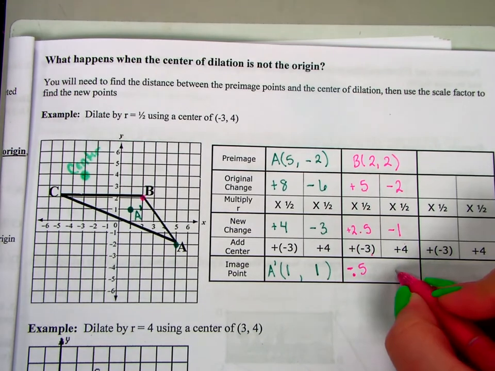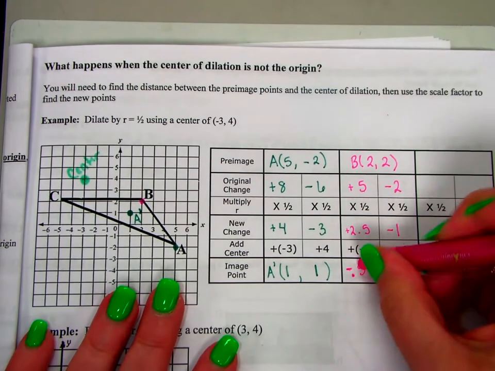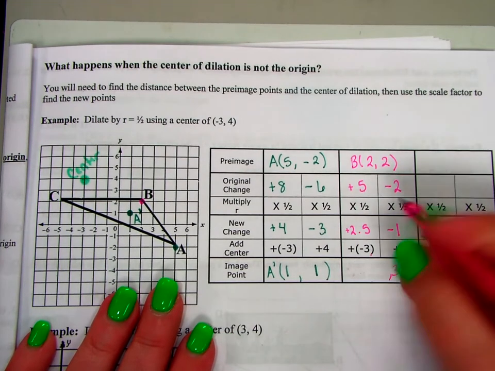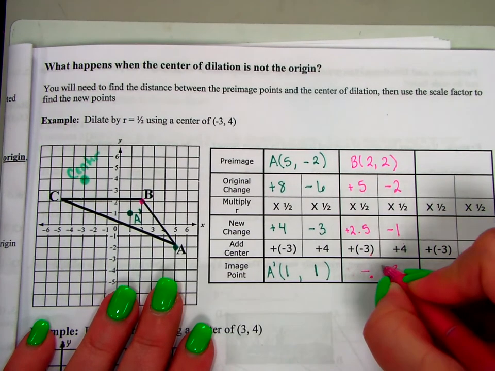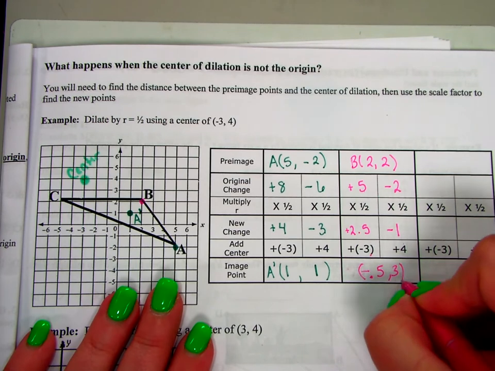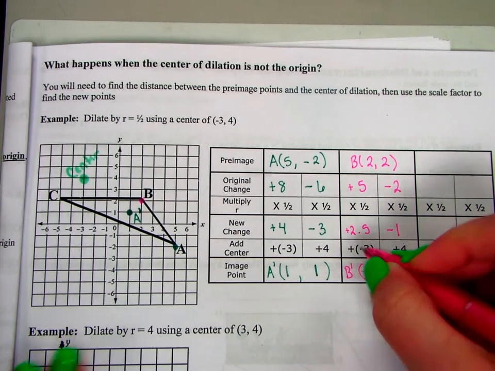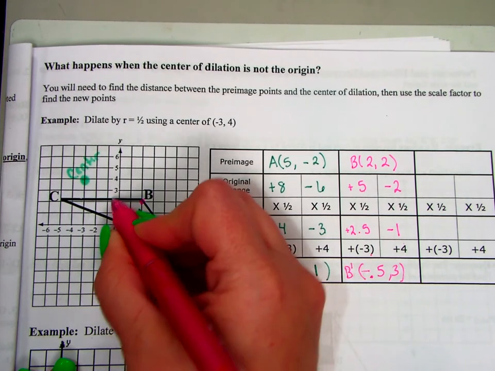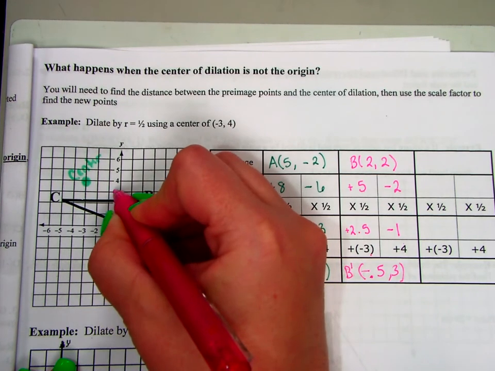And then negative 1 plus 4 is 3. I'm going to move this one over so I have room to label my point. And this will be the point B prime. So B prime is at negative 0.5, 3.